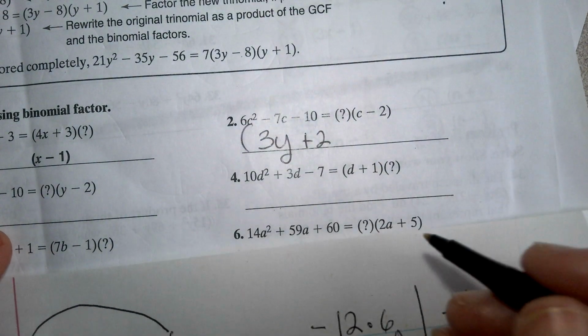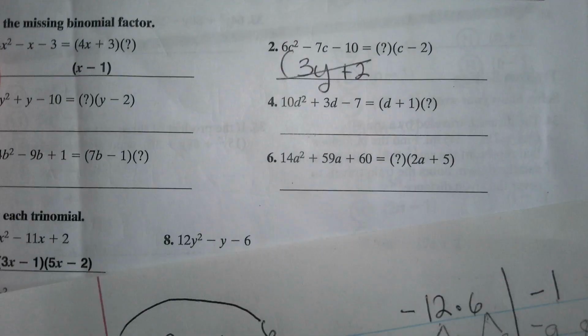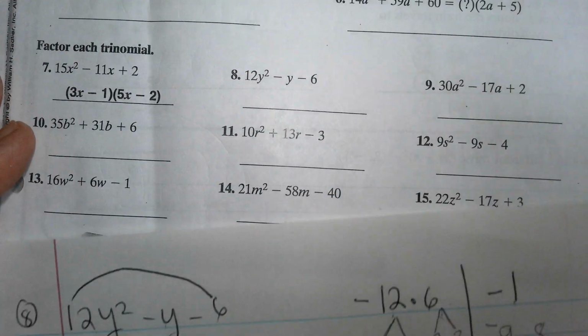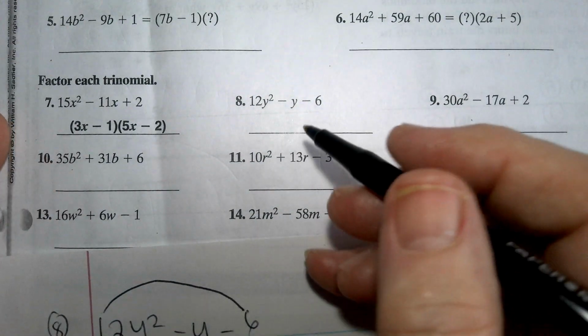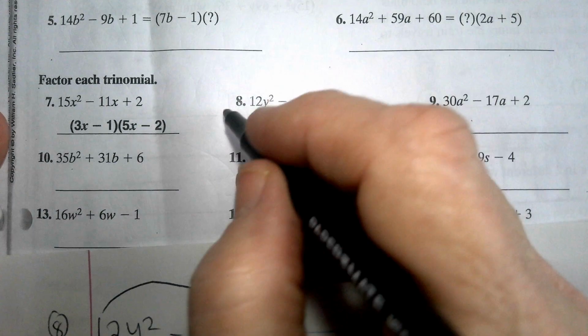Wrong spot, wrong spot. Ah, thank you. Andy? I think so. All right, so this is number 8 because that means you're being very observant.